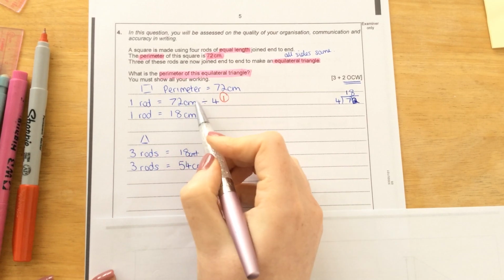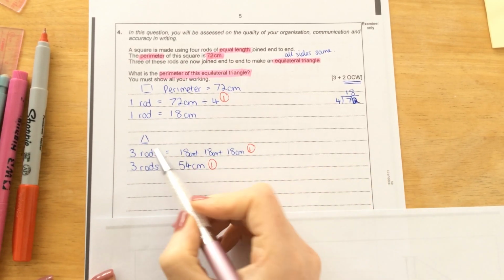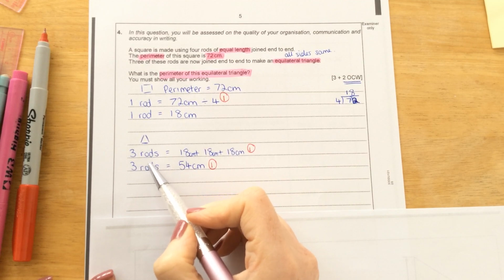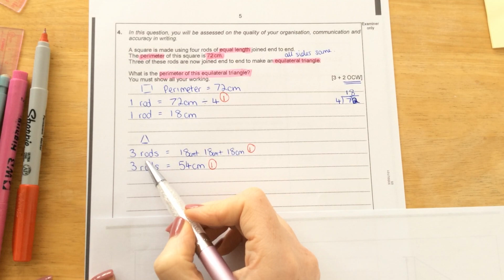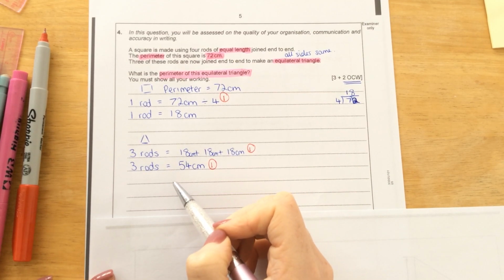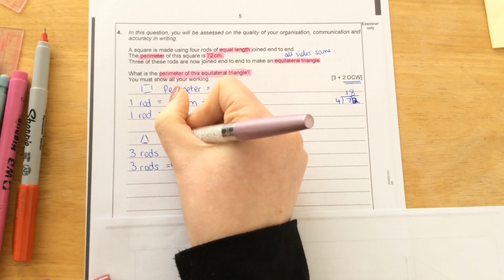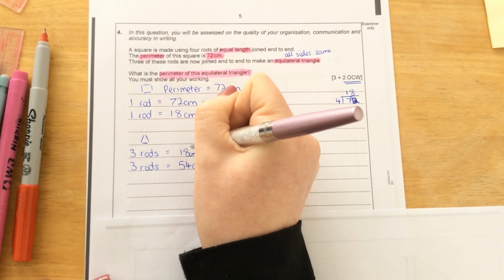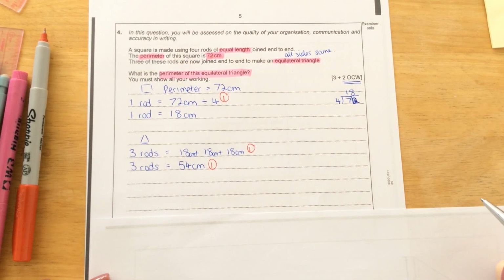So that 1 rod would be 72 divided by 4. 1 rod is 18. I could say that the perimeter of 3 rods, that'd be fine. So 5 marks there for organisation, communication in writing.